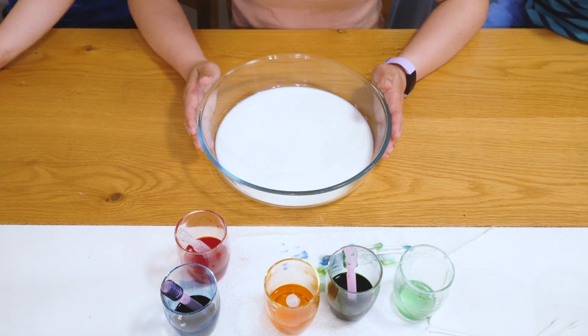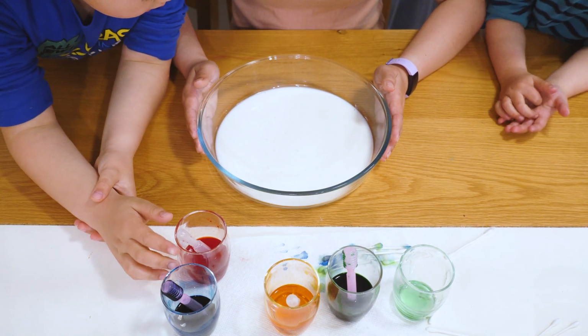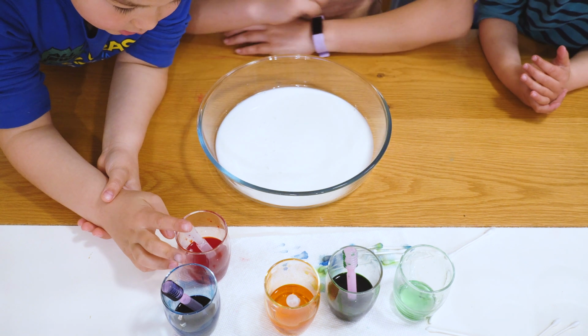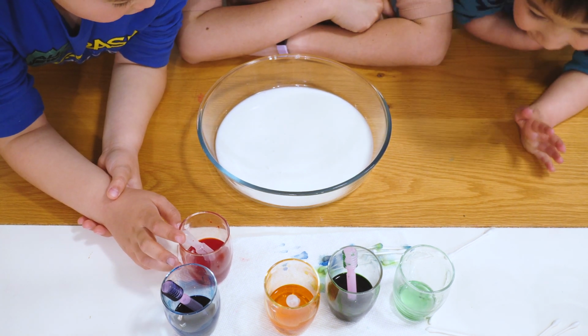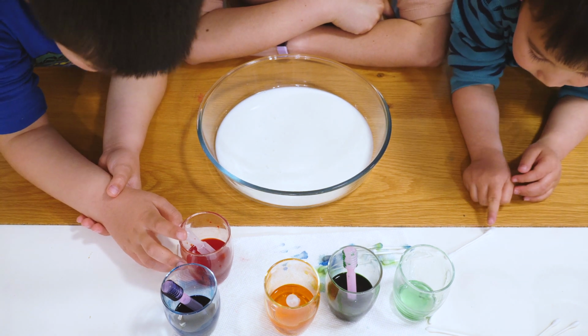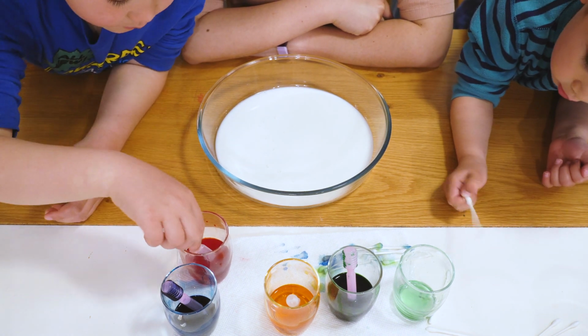10, 9, 8, 7, 6, 5, 4, 3, 2, 1. You can see the bubbles.